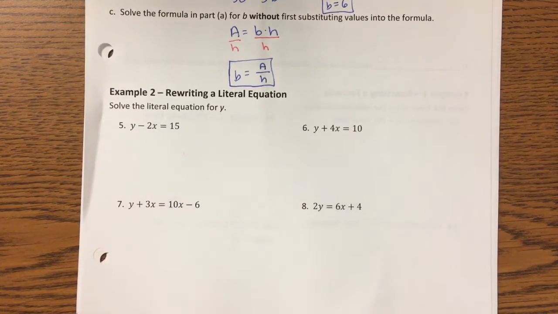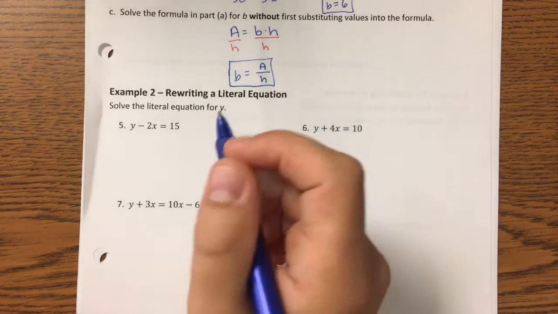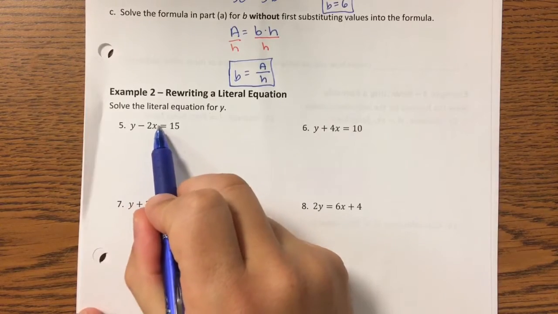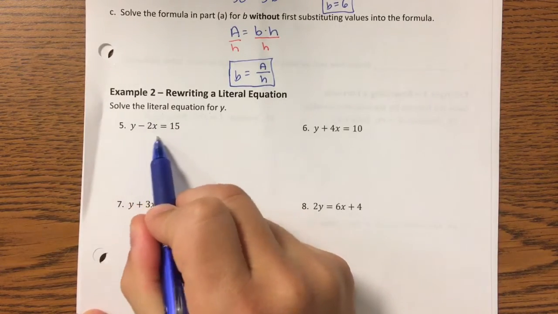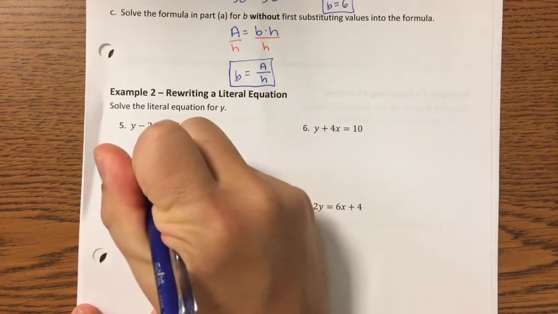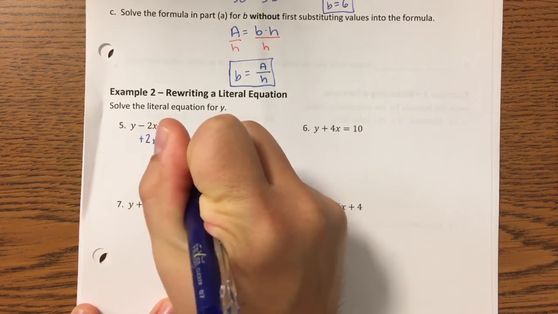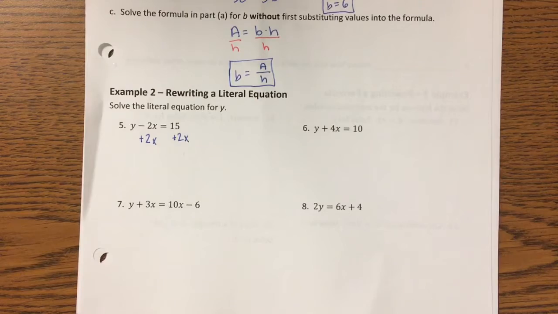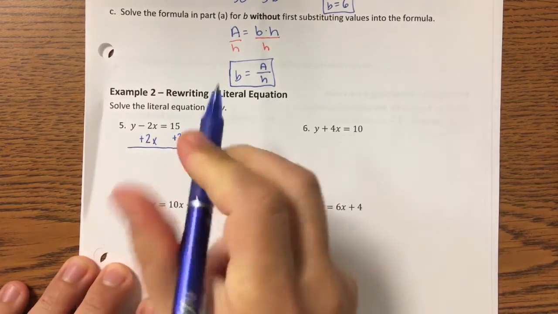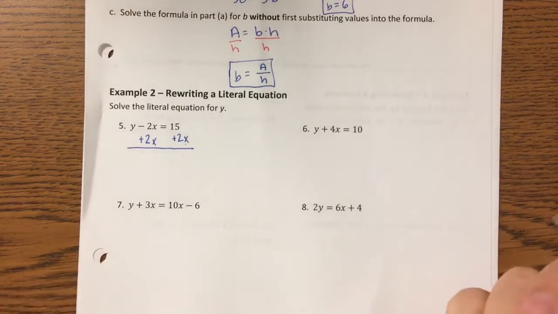Solve for y, essentially. So with number 5, we've got y minus 2x equals 15. To solve for y, we just need to move this term over to the other side. So we need to add 2x to both sides. You can write this as y equals 15 plus 2x, that's fine.